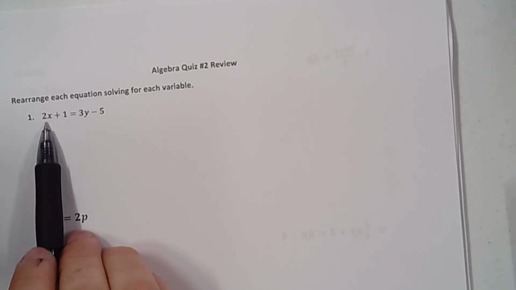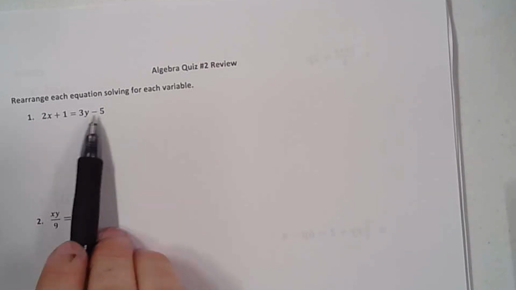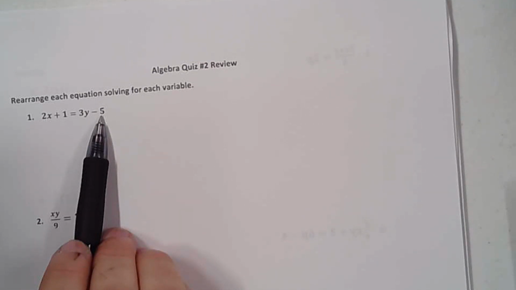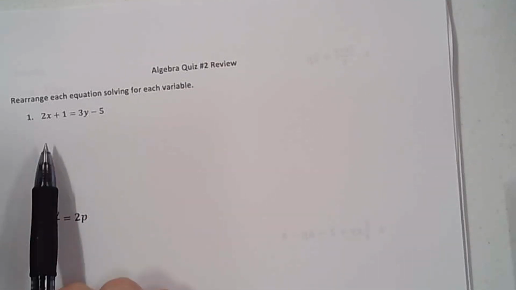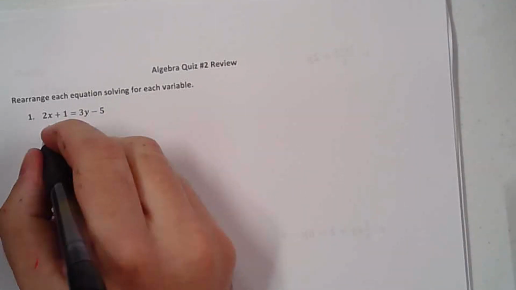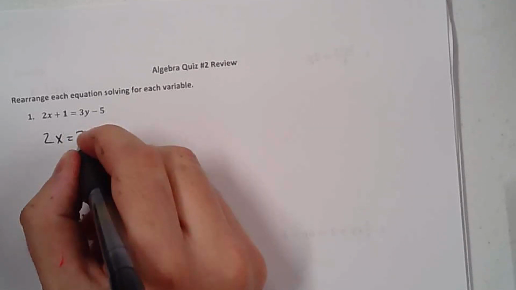Now remember, just like divorce, if you divide, every single term has to get divided by 2. I'd rather save that for the end, right? Divorce should be the last option. Same thing with division. So let's move the 1 over first. So we get 2x equals 3y minus 6.